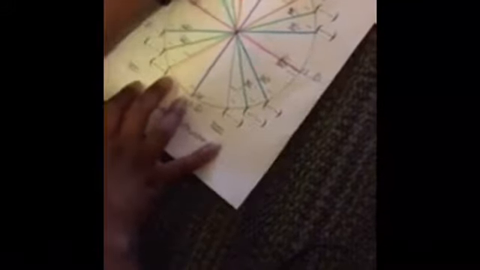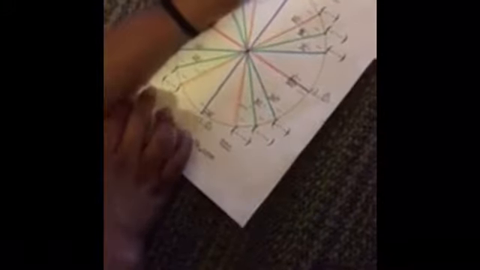Next, we're gonna do the 60-degree reference angles, which are these four. So 60 degrees from 0 is 60. Then 180 minus 60 is 120. 180 plus 60 is 240. And 360 minus 60 is 300.